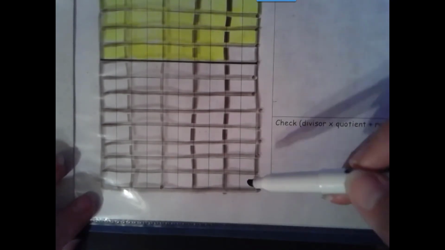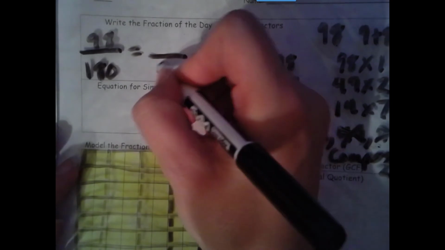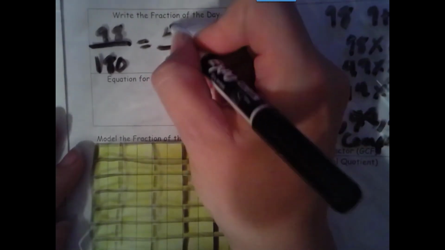Okay, so now we need to count up our total amount of groups. The way I made my groups, I ended up having 1, 2, 3, 4, 5 groups of 2 in each row. So I'm going to count by 5s. 5, 10, 15, 20, 25, 30, 35, 40, 45, 50, 55, 60, 65, 70, 75, 80, 85, 90 total groups. I have 5, 10, 15, 20, 25, 30, 35, 40, 45, 46, 47, 48, 49 shaded in.